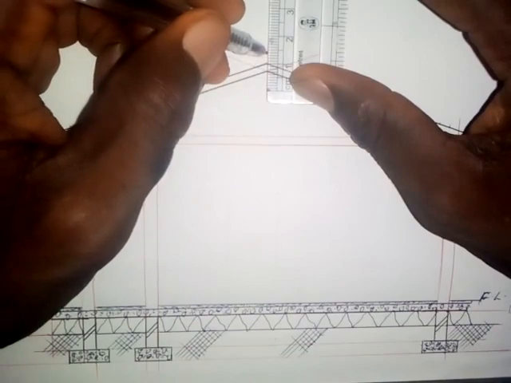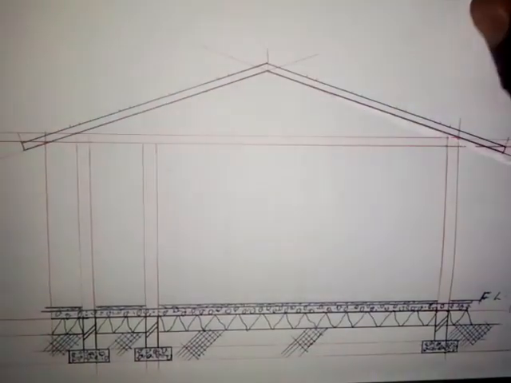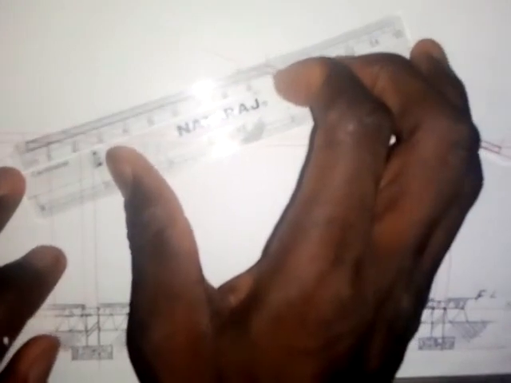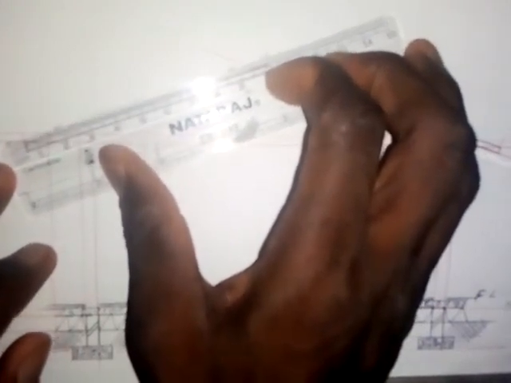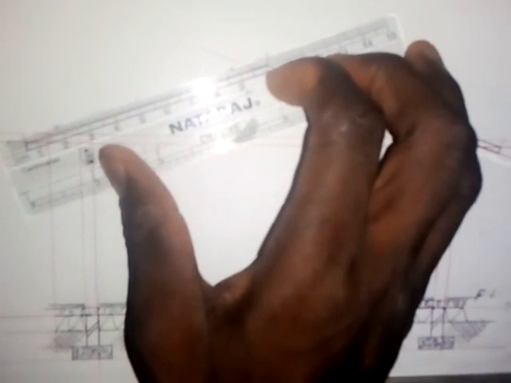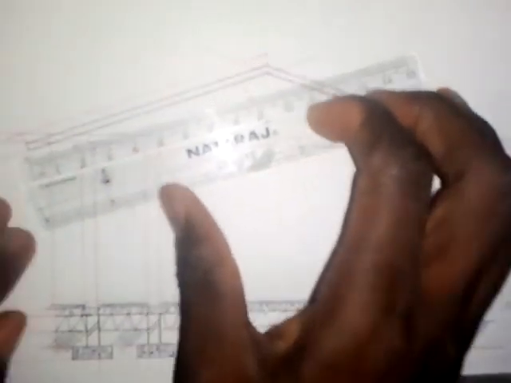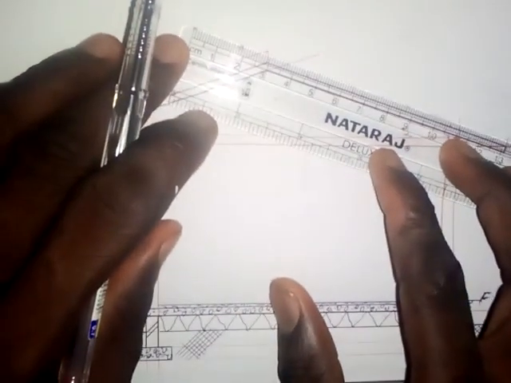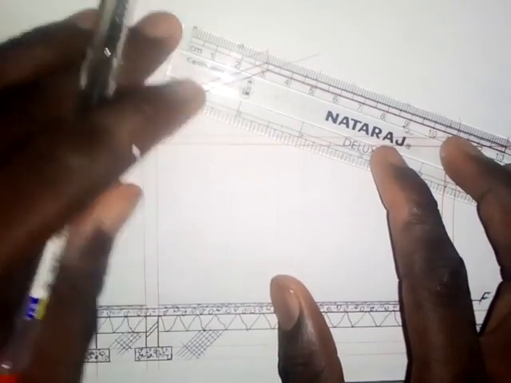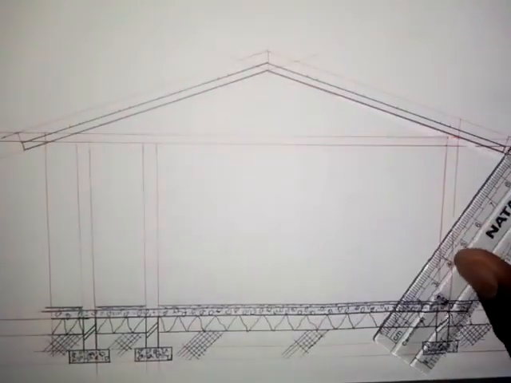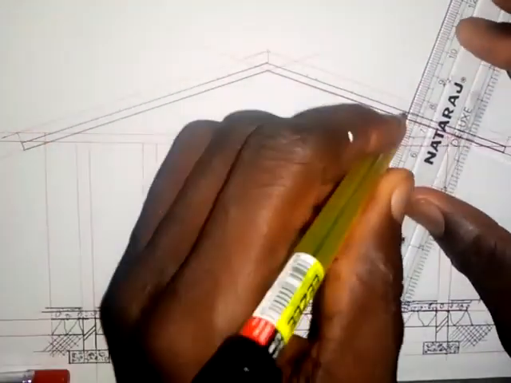So the next thing I'm going to do is join this together, and then join this together like this. So for the purlins that we have there, I'm going to draw this.